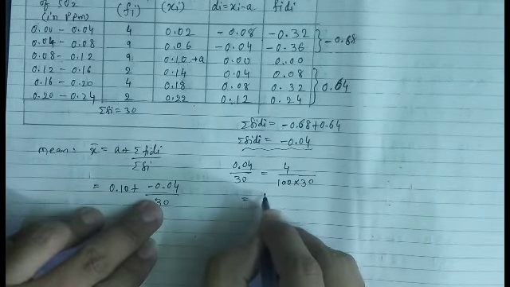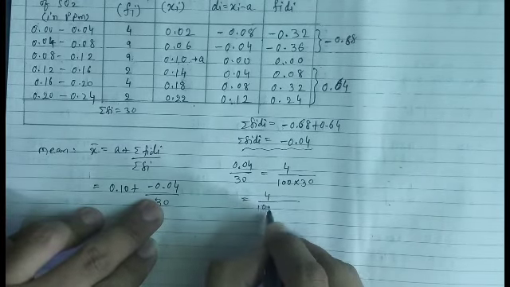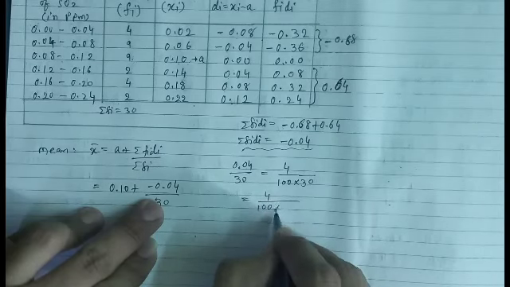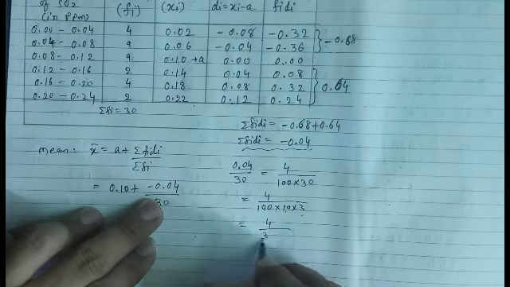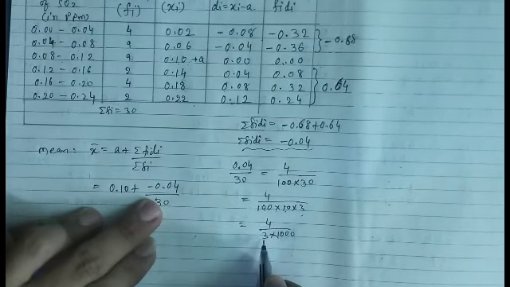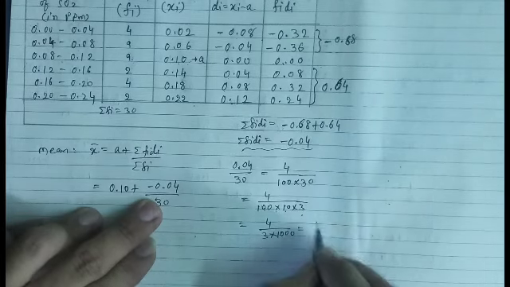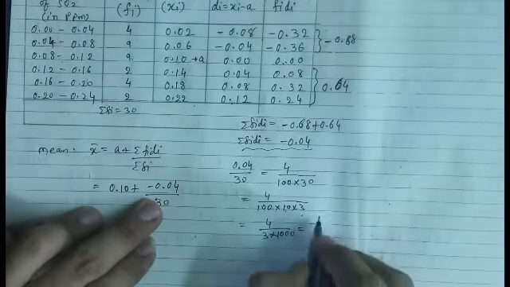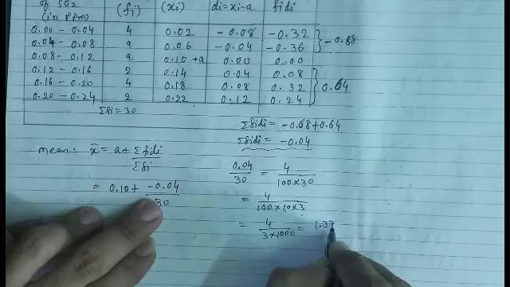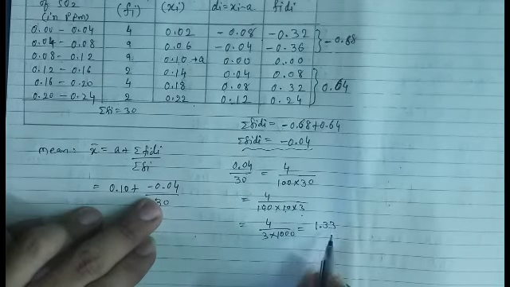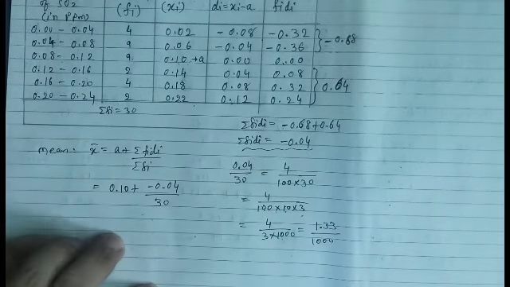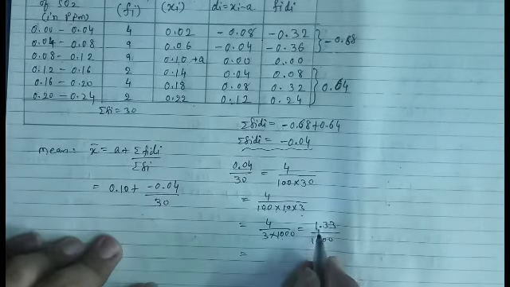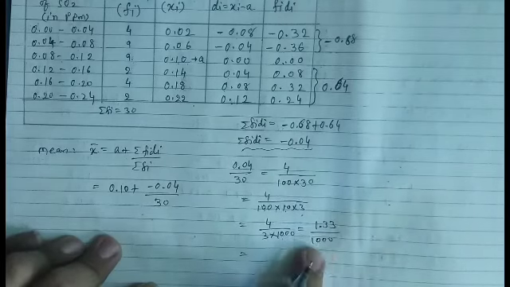Now we can get this 100 as it is and 30 as 10 into 3. 4 divided by 3 multiplied by 100 multiplied by 10 is 1000. So now you have to divide 4 by 3. You will get 1.33. 4 divided by 3 is 1.33 upon 1000 as it is. 1.33 divided by 1000, you can shift this decimal point by 3 steps.